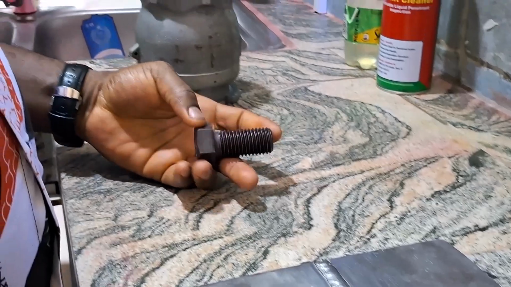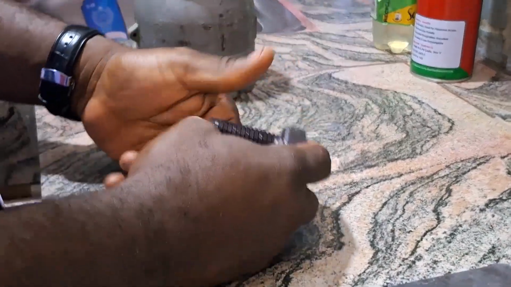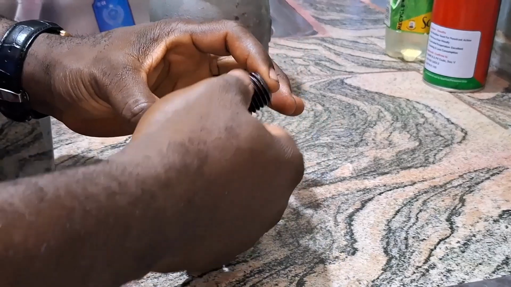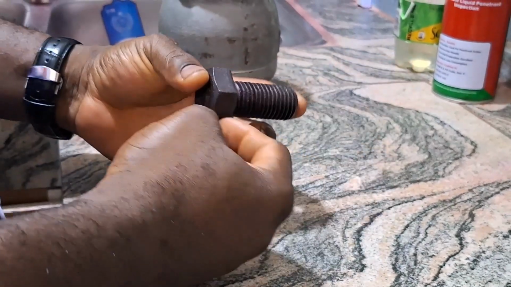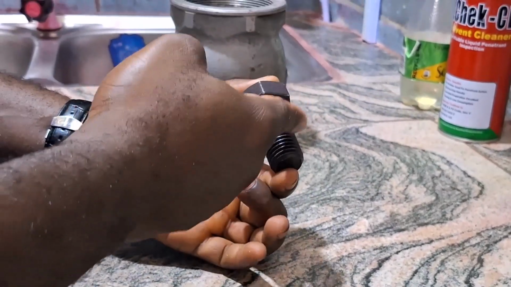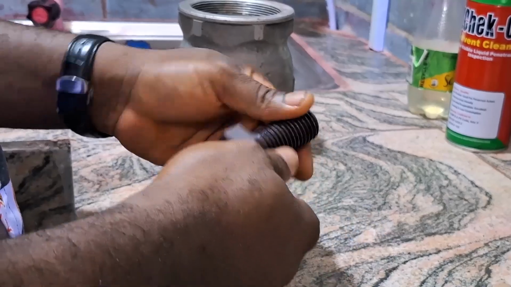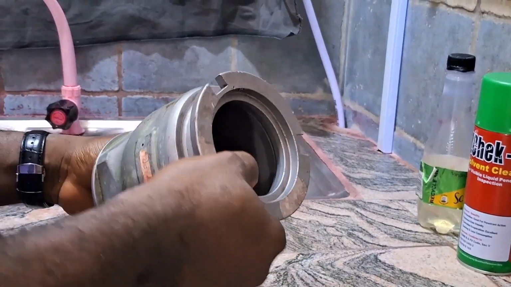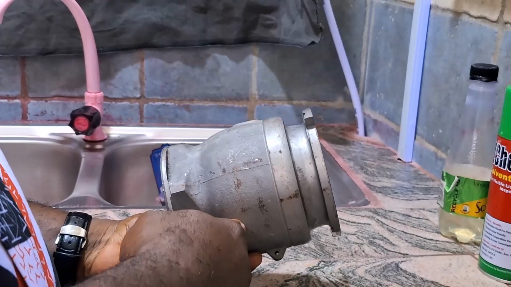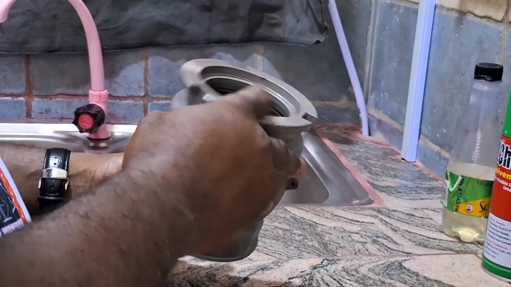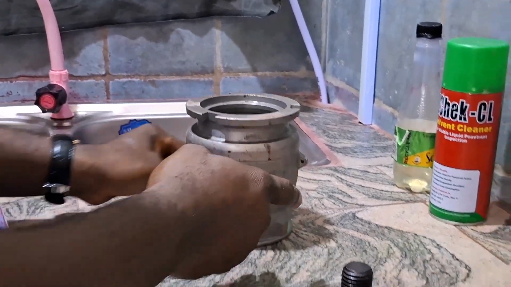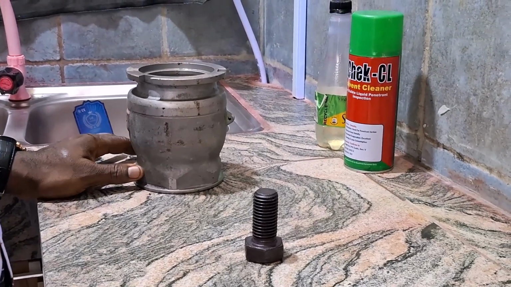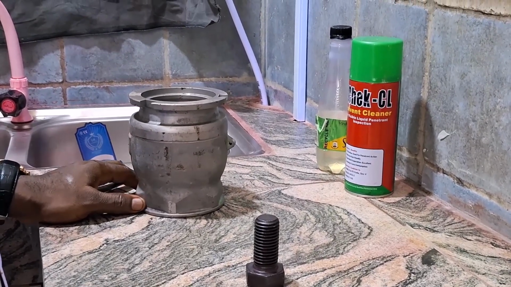We have this nut, a bolt rather. You can see cleaning of this will be a little bit more difficult because of these intricate edges. Then the next one will be this casted material. With each of these, we'll look at the best PT techniques that apply to them.